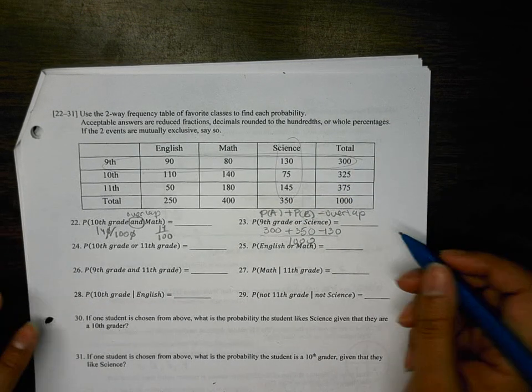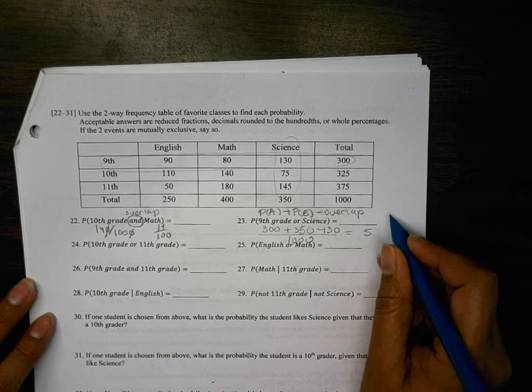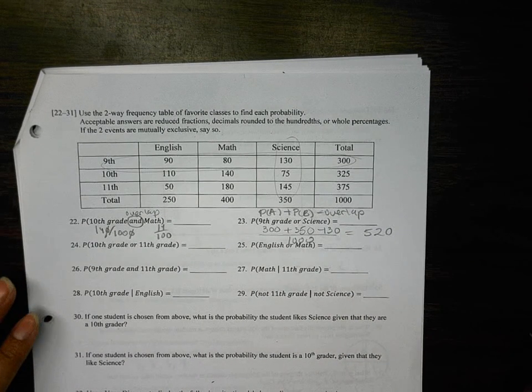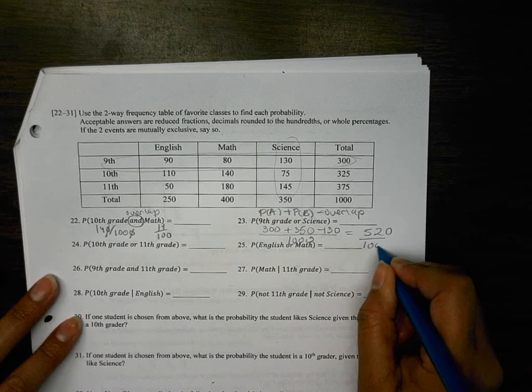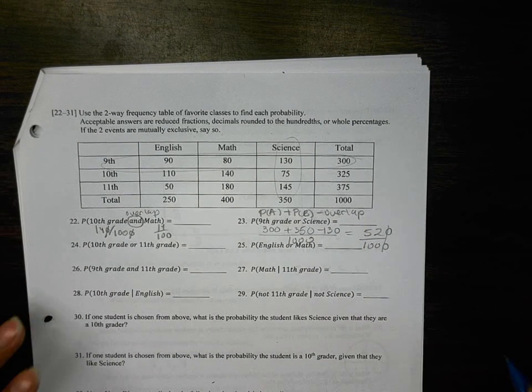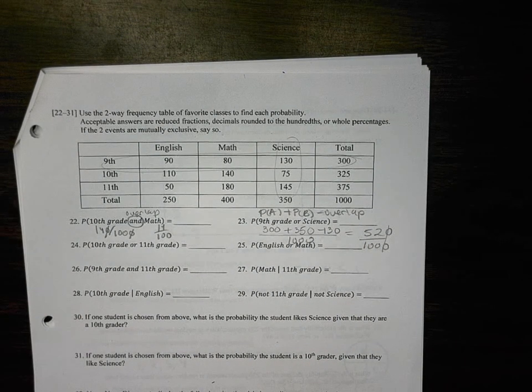Can you guys just give me the total? 300 plus 350 minus 130. What does that give you? 520? Yes? Over 1,000. Again, you can reduce it on your own later.